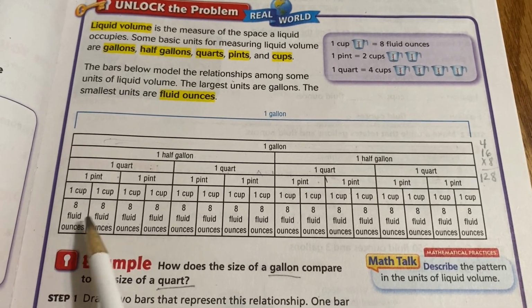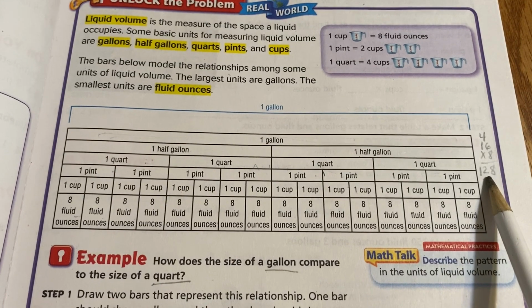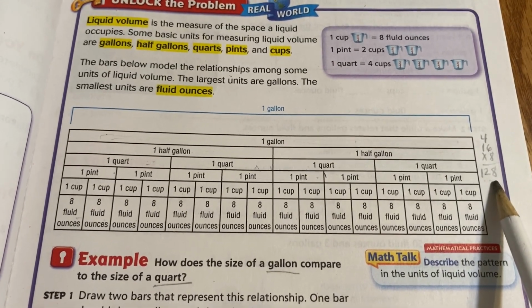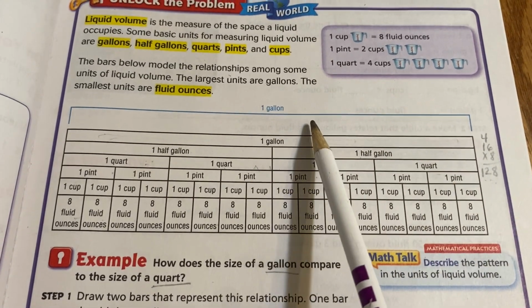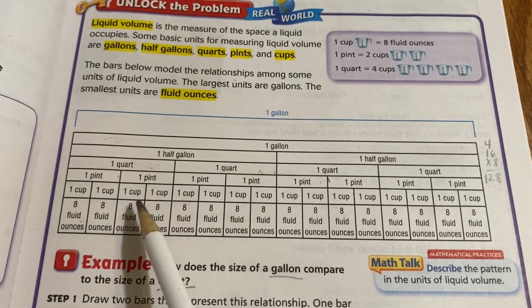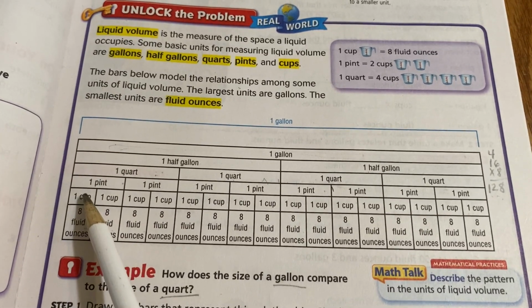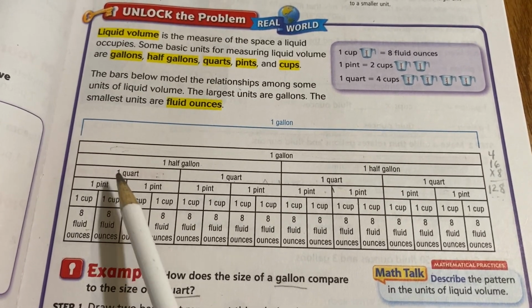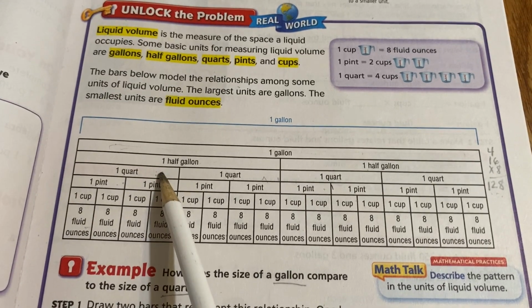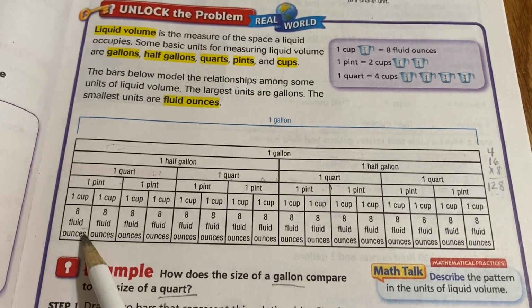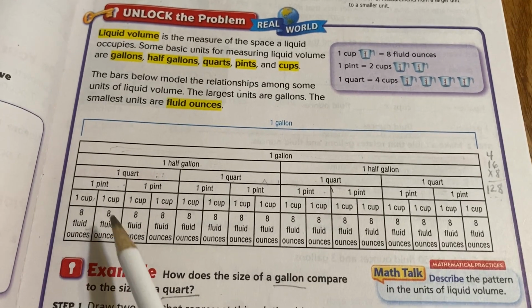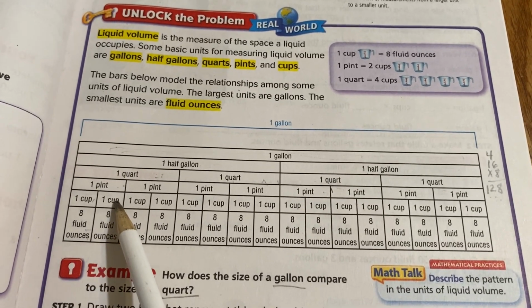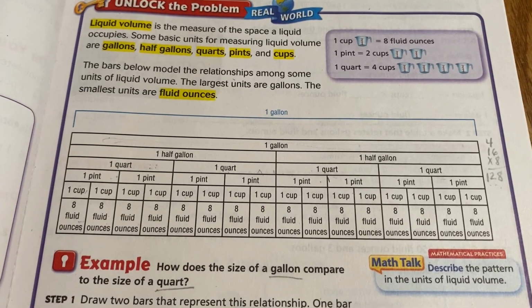So it'd be 8 times 16, which is 128 fluid ounces in a gallon. You can also use this to compare and see there are 2 cups in a pint, 2 pints in a quart. You can see there are 8 ounces in a cup, 16 ounces in 2 cups, and so on.